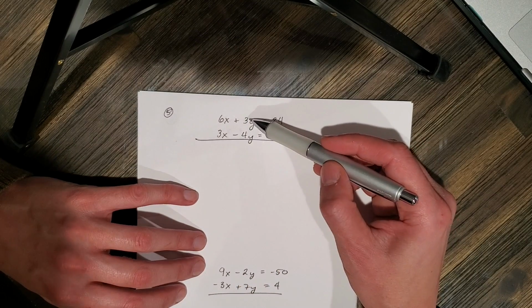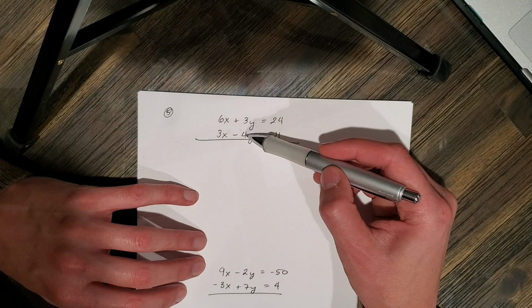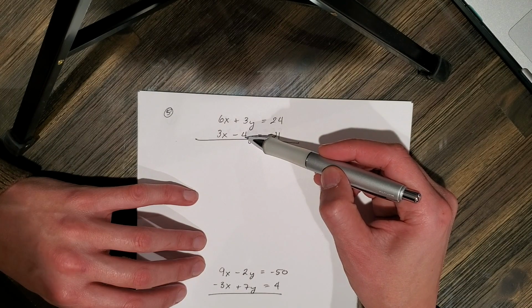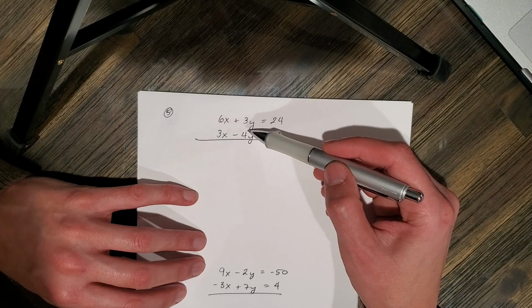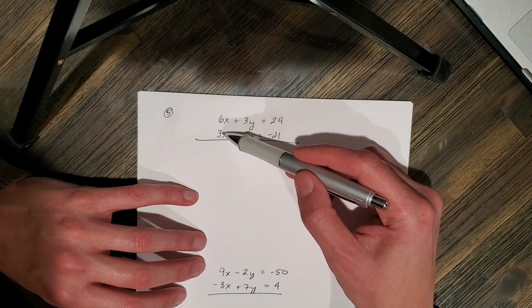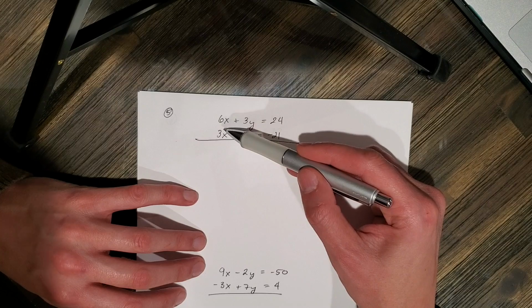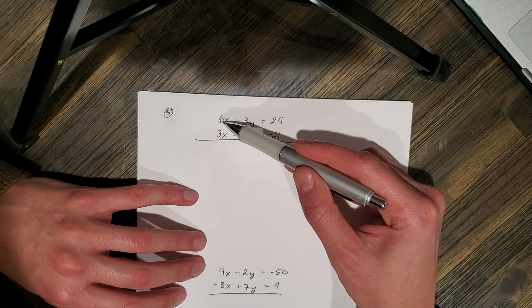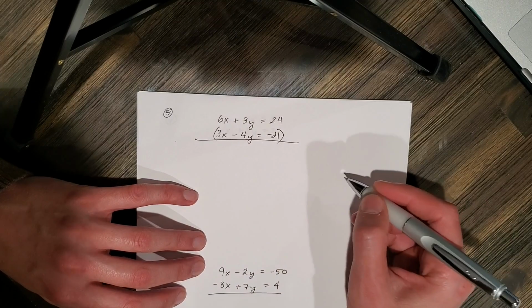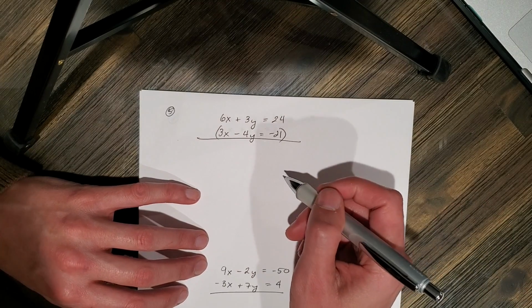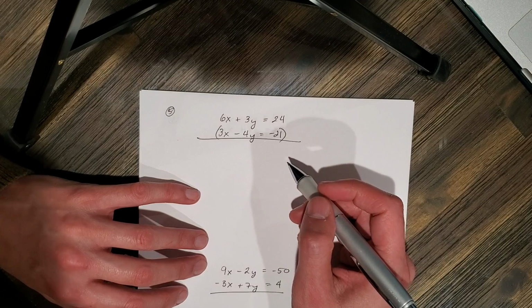But look at this one here. This one's small, 3. Can I multiply by something to make it 4? No. 3 times 1 is 3. 3 times 2 is 6. I need a 4. So this one is not going to be the one I work with. This one will be the one I work with here because it'll be easily converted into a 6 by multiplying by 2. But here's the thing. You know how in the last few examples we multiplied by negative 1 to make them opposites?